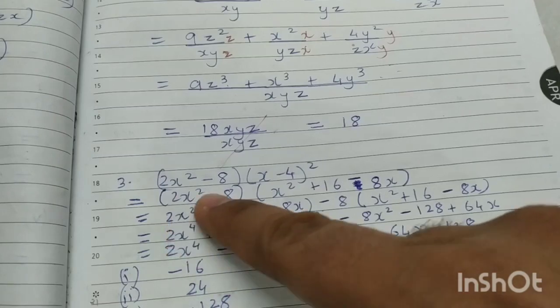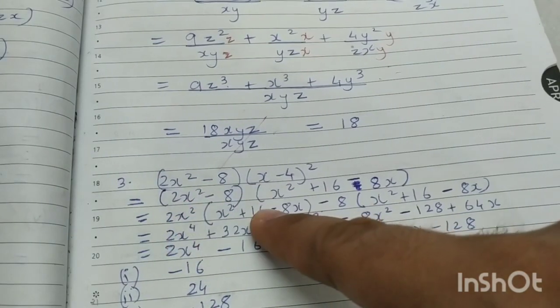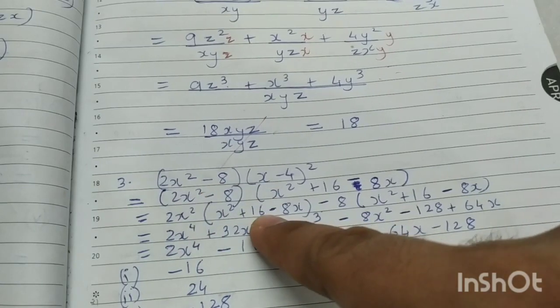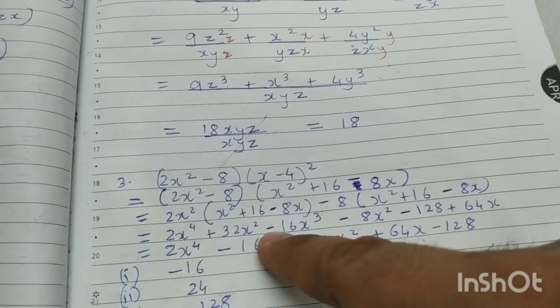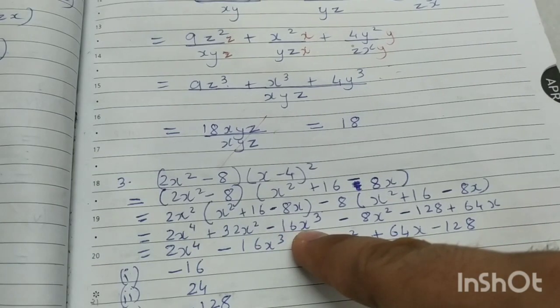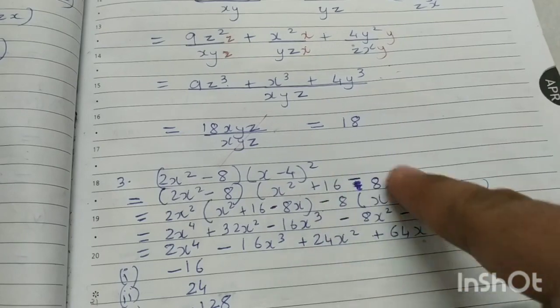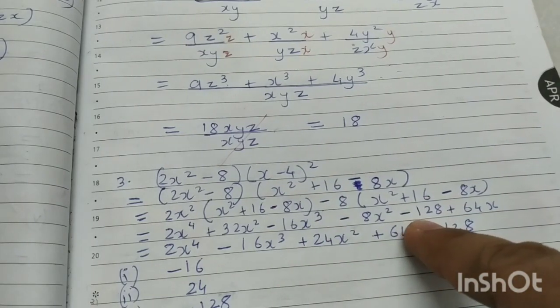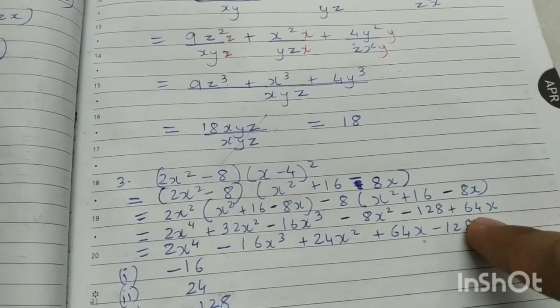2x² into x² is 2x⁴. And then this 2x² into 16 is plus 32x². 2x² into minus 8x is minus 16x³. Next, minus 8 into x² is minus 8x². Minus 8 into 16 is minus 128. And minus 8 into minus 8x is plus 64x.